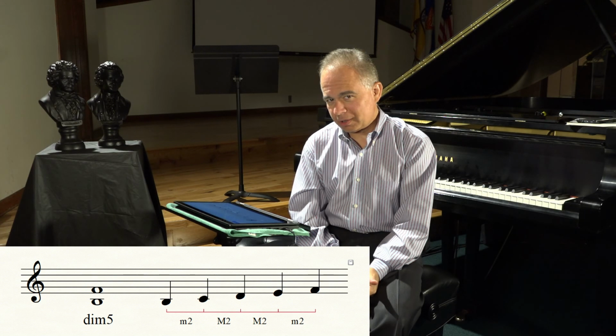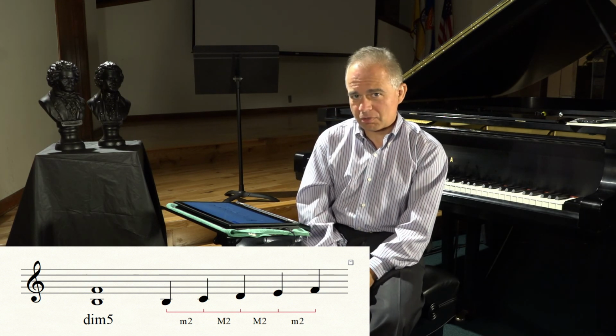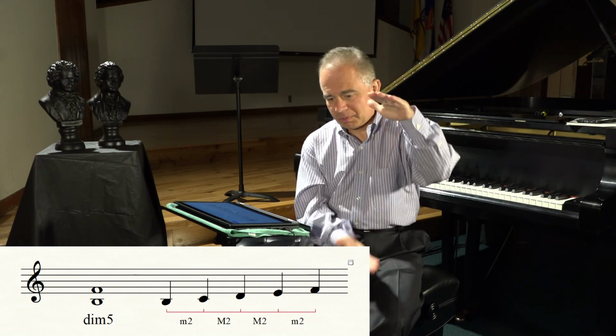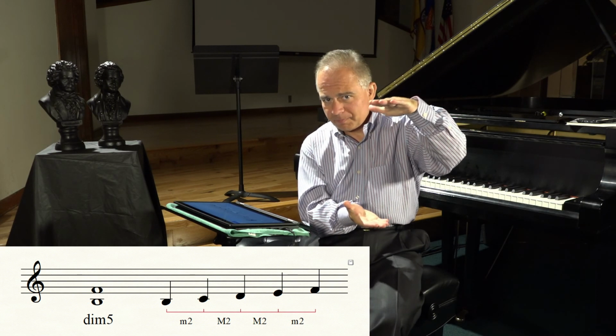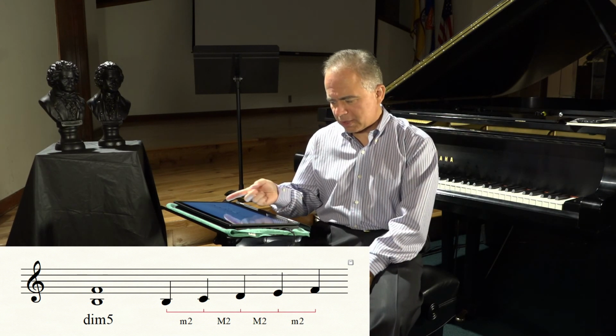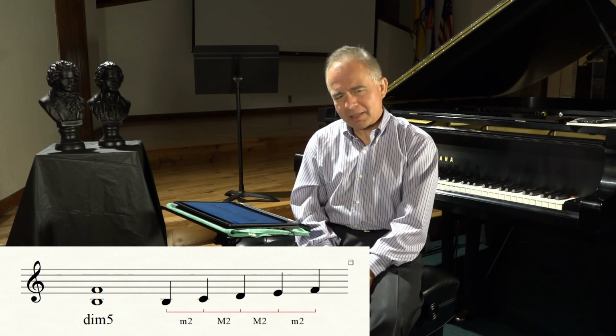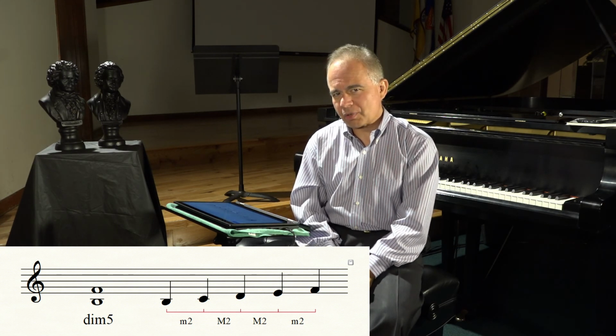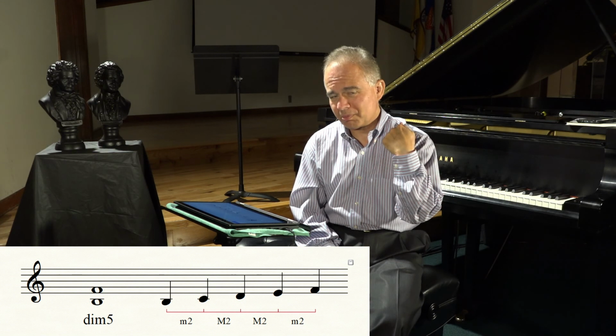Could I call the diminished fifth a tritone because of this? I'm talking about the space right now, not that it has four of these intervals in there, but the space is the same as the tritone that comes from fourths, the augmented fourth.